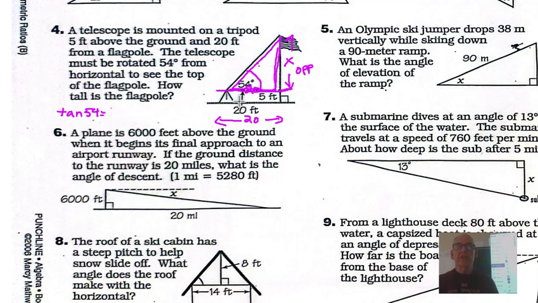So this is the triangle we need to solve. We've got a 54-degree angle here. x is an opposite side.